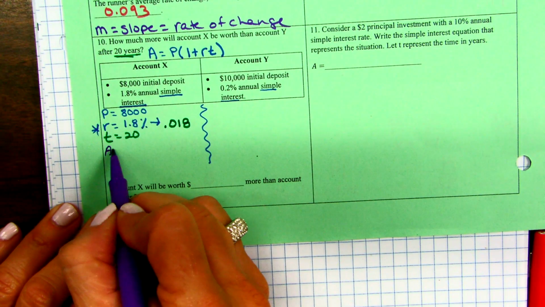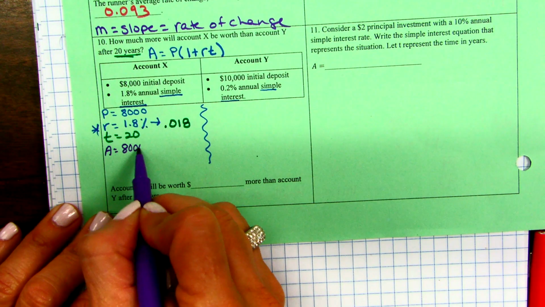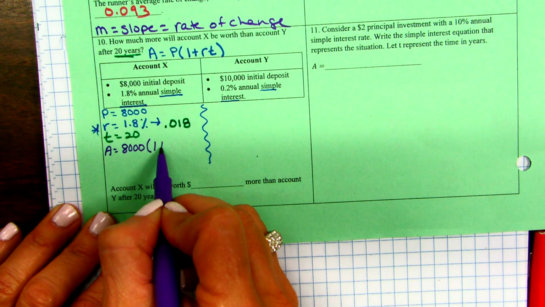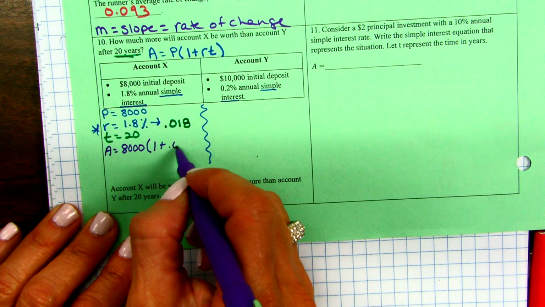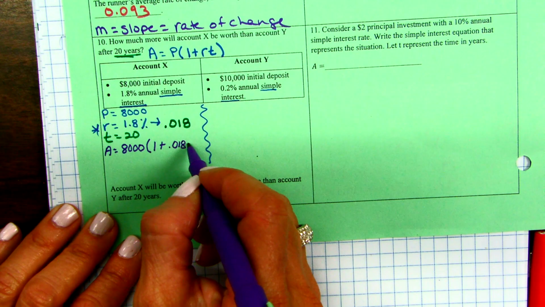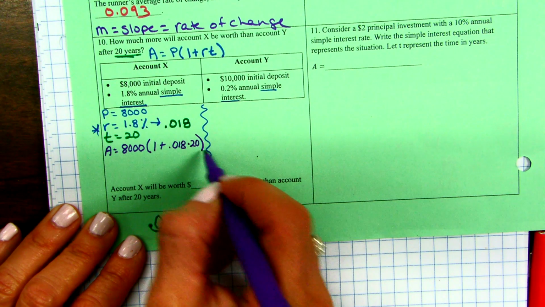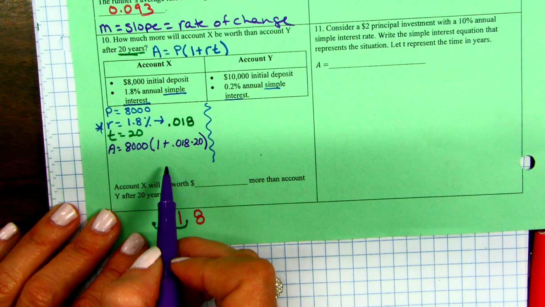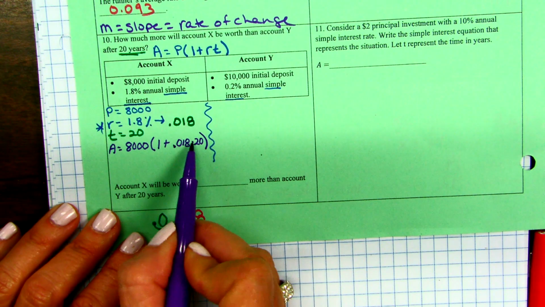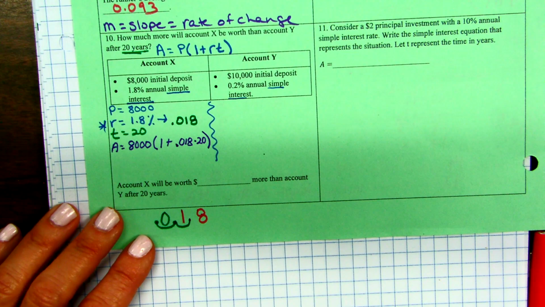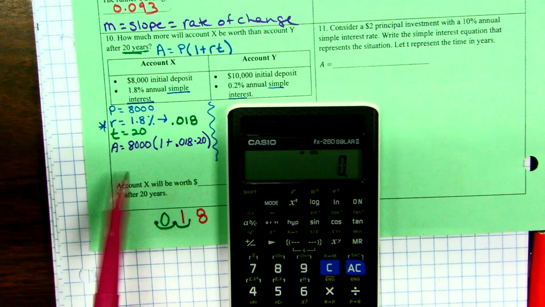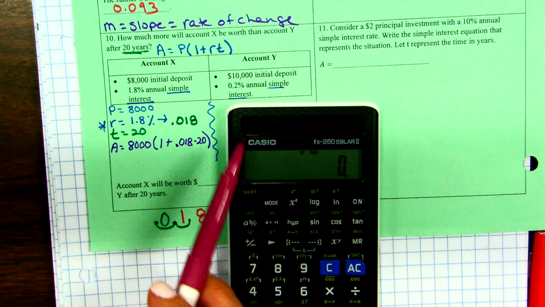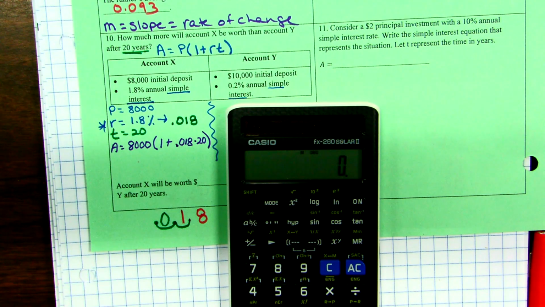The amount in our account when we start with 8,000, parentheses, 1 plus R times T, 0.018 times 20. Be careful that you know the difference between what's a decimal and what's multiplication. And then also be careful, guys. There's lots of ways you can make mistakes in this, so let's make sure we don't. You don't just type it left to right. If you just start typing 8,000 times, you're going to get it wrong. You have to put proper order of operations in your calculator, okay?